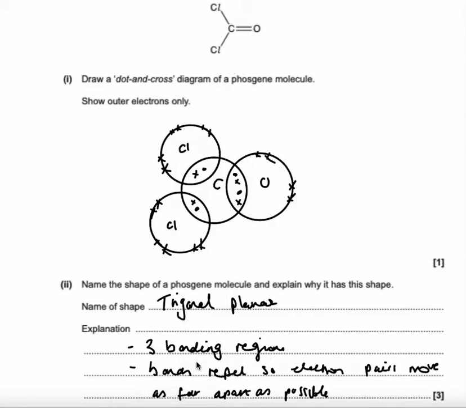It's shaped in this way because the bonds have to repel, so electron pairs move as far apart as possible from each other. That's the repulsion, and that's why we have the shape, as opposed to chlorine being over here. Instead of the shape looking like this, it's not. It's because these bonds repel, and so they're as far apart from each other as possible.